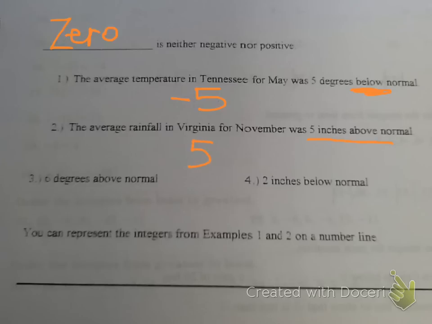Now, when we have positives, you can write it as 5 or +5. We don't have to have this positive symbol because we already decided as a group of people that if we have nothing in front of our number, that means it's positive.